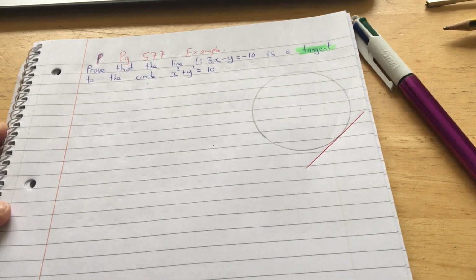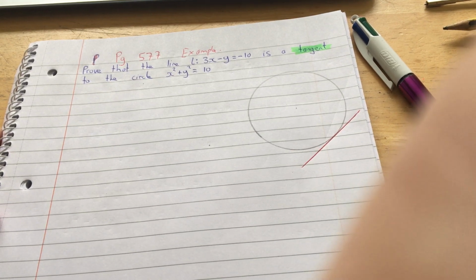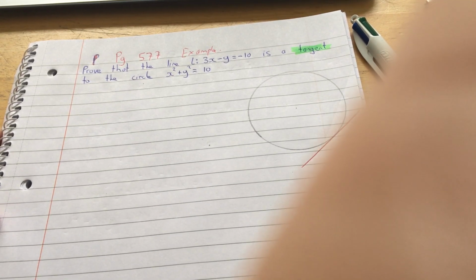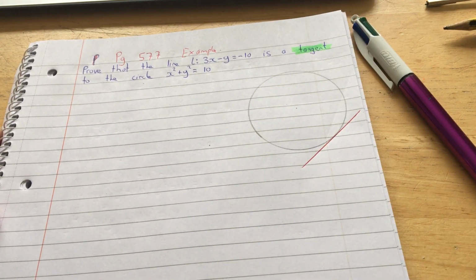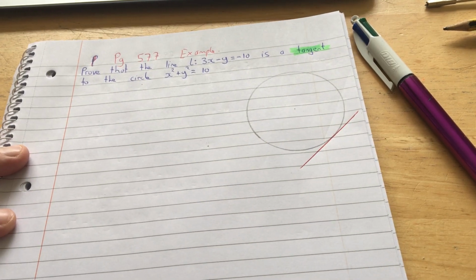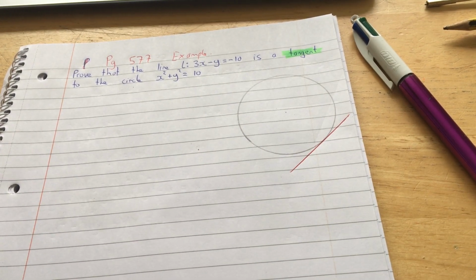This is the example on page 577 of your textbook, so you can follow it there as well if there's anything you want to reference in the video. So prove that the line L, that's just the name of the line, 3x minus y equals minus 10 is a tangent to the circle x squared plus y squared equals 10.